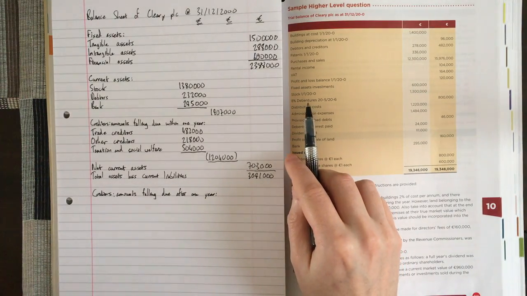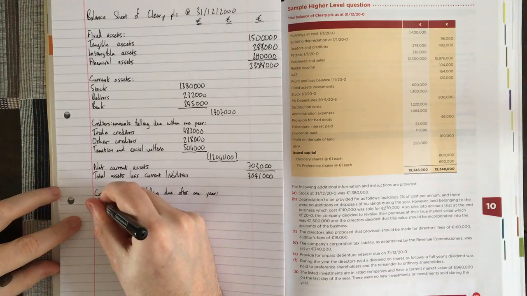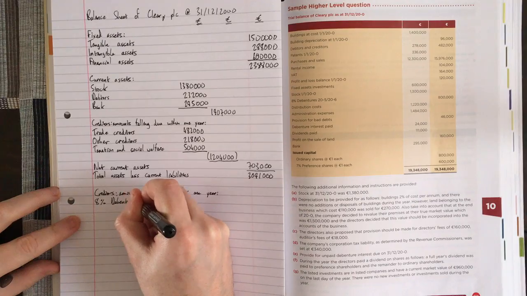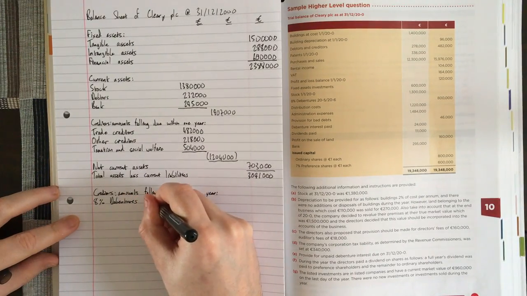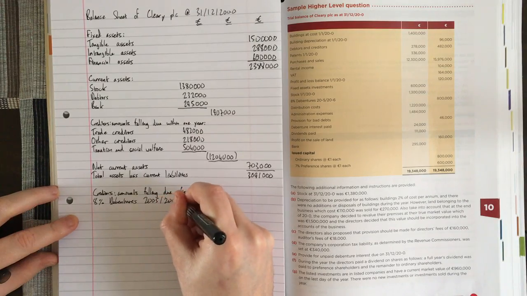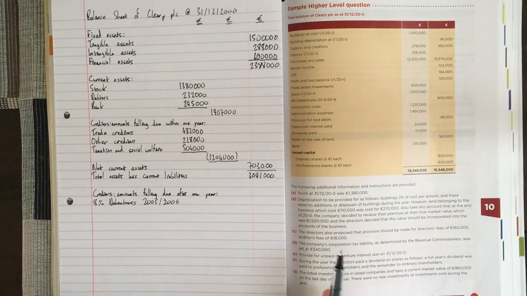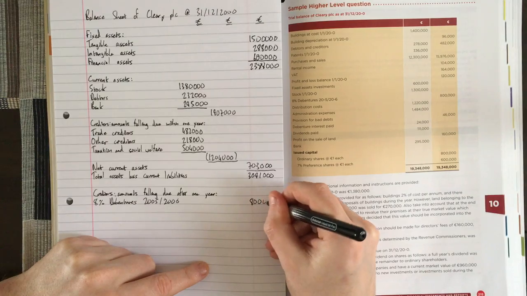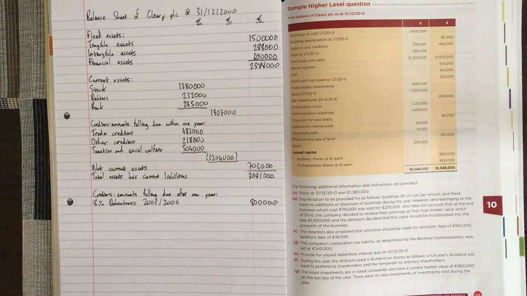So I've got 8% debentures falling due 2005, 2006. And they are 800. Yeah, it's 800,000 euro I owe. I put those over here. Then I've got my capital and reserves.